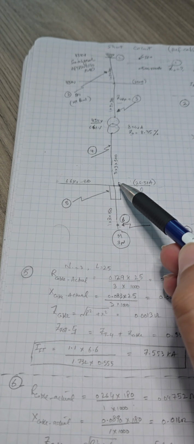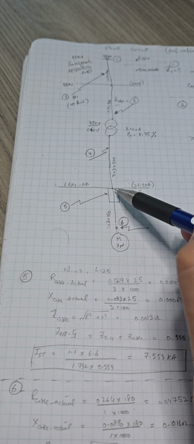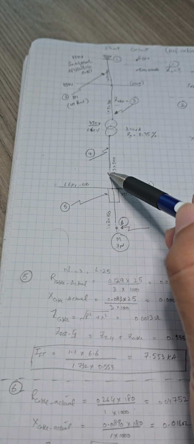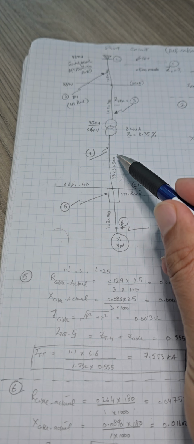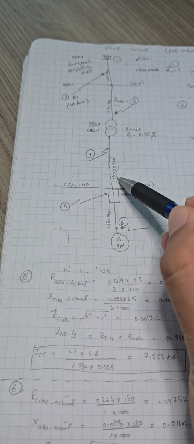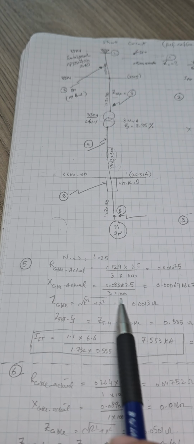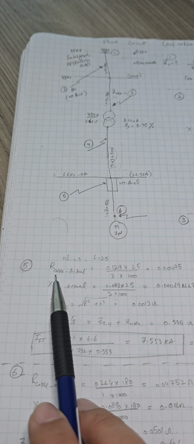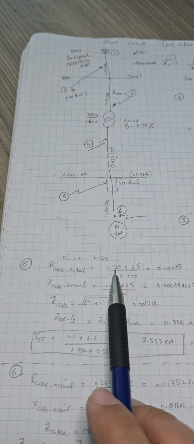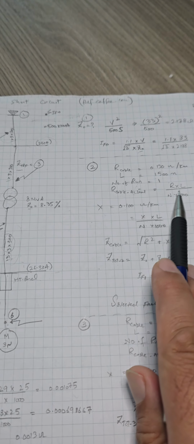Now our fifth point is the short circuit, because the cable is involved from the transformer till the bus bar, so we have to calculate the impedance. But remember, now we have 3 runs of the cable, one cable of 3 core, and 3 cables are running. So in this case we again have to calculate the resistance of the cable by using the formula that we already used here.